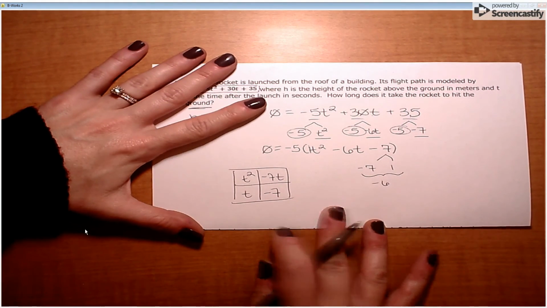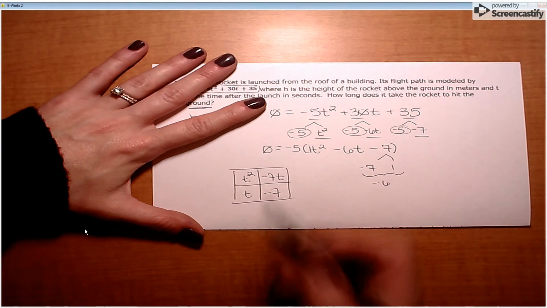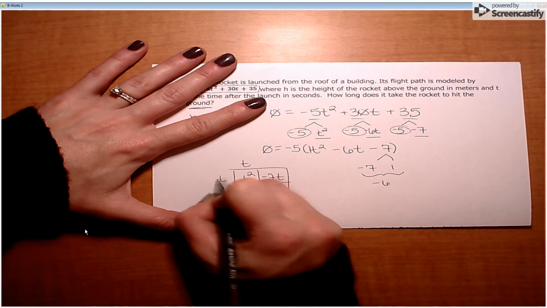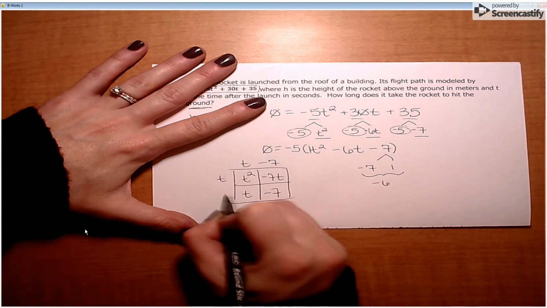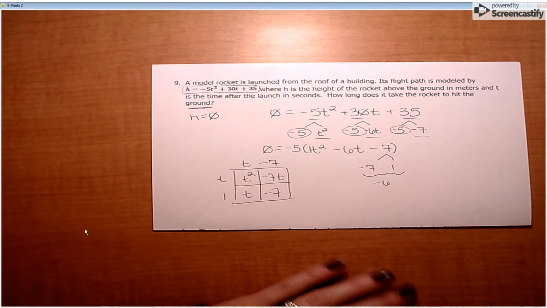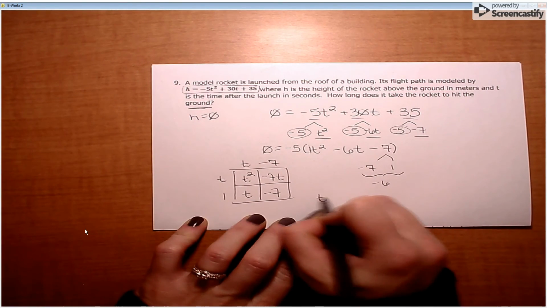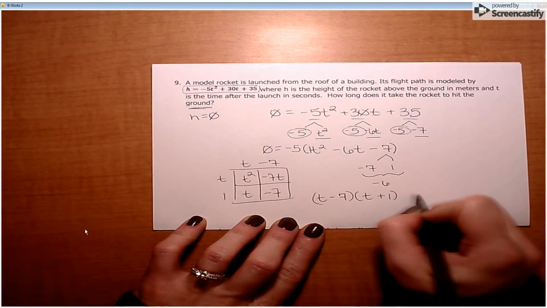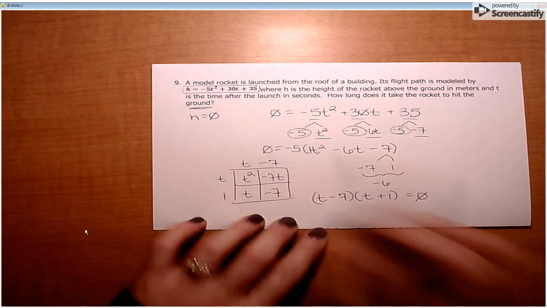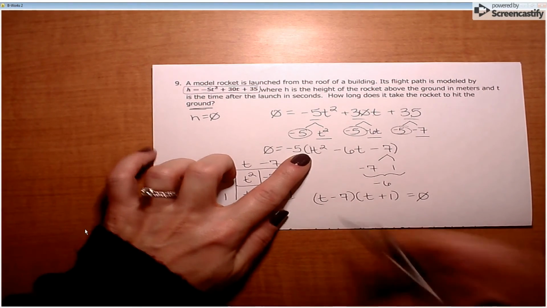And now we're looking for our greatest common factors again. So these two corners will be t, this will be -7, and this, they have nothing in common, so that will be 1. So I have t minus 7 times t plus 1, and that has to be equal to 0 because these two things are equivalent.